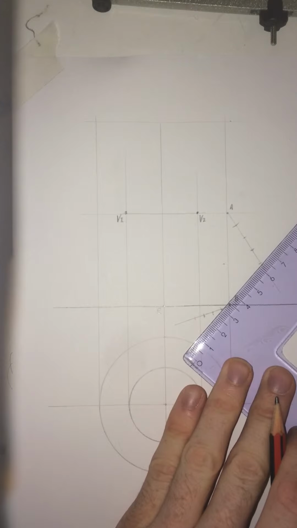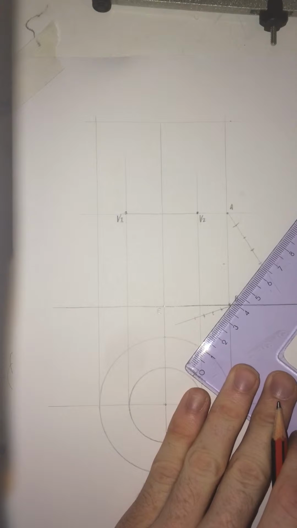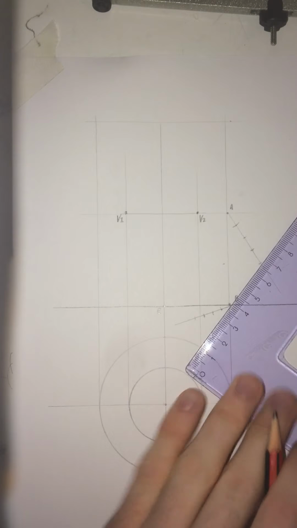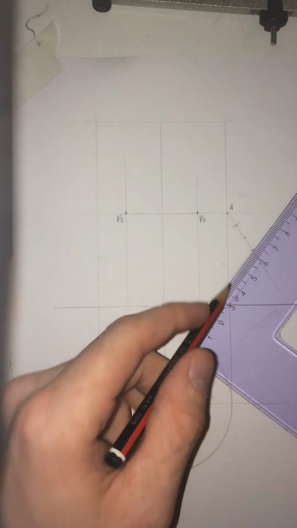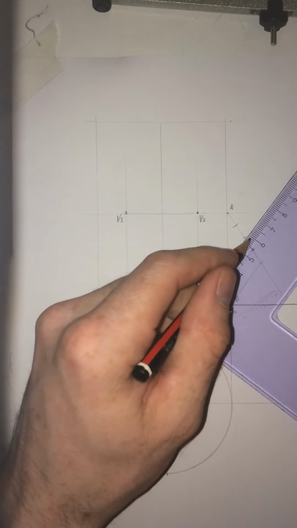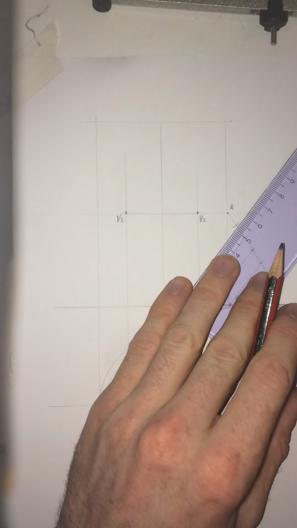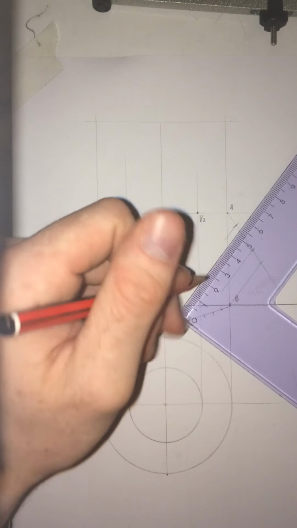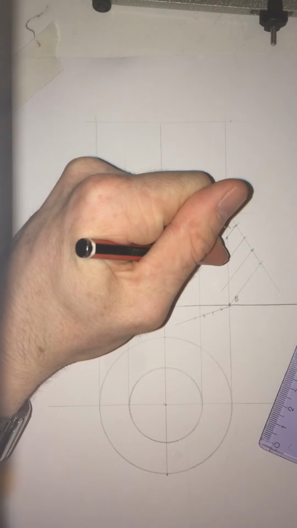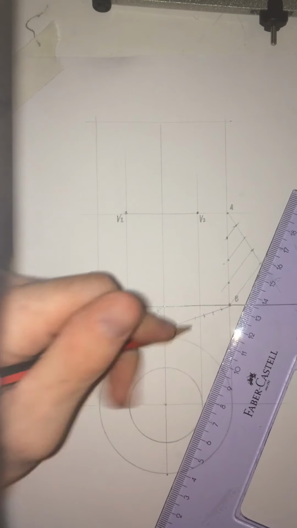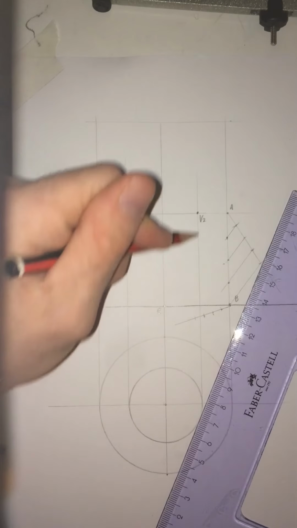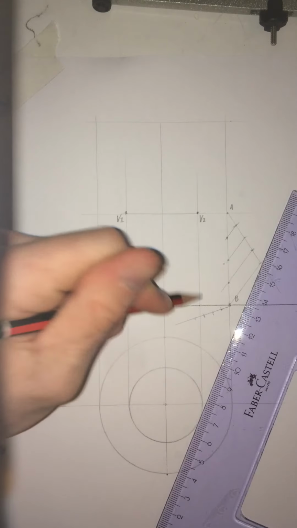Make sure that the points line up. 1, 2, 3, 4. Then mark off these 2, 3, 4. And the same here, and this time our points are drawn back to this point here.